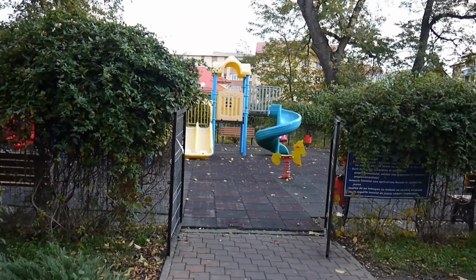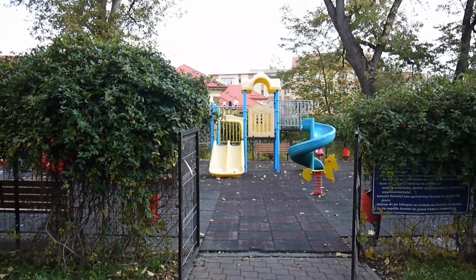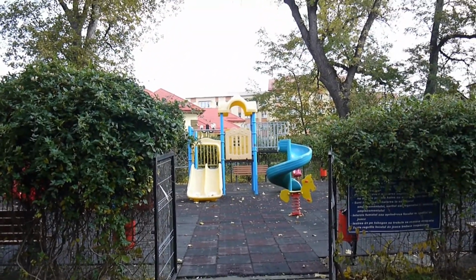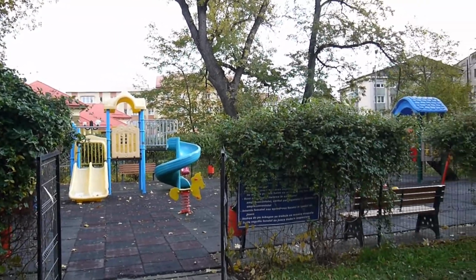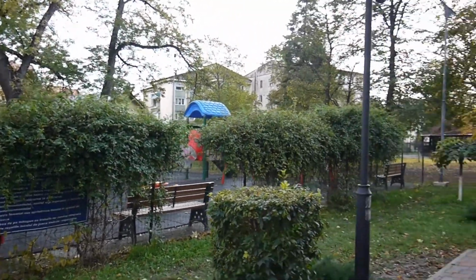But what I have to say for now, the weather is pretty good for 1st of November. Let me have some colors here. That's the place, the playing ground for the kids.